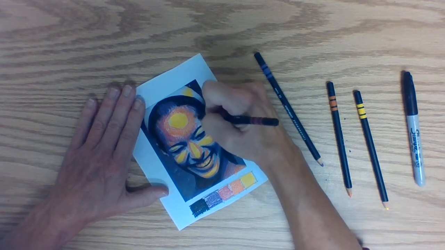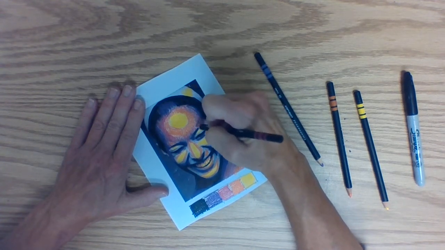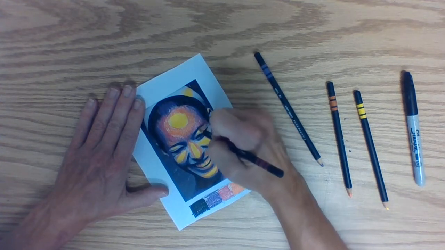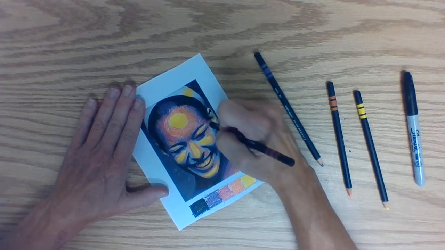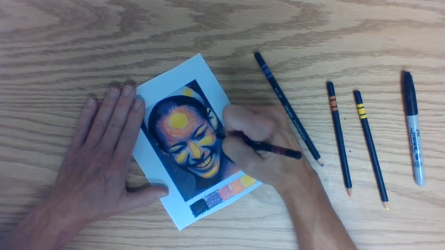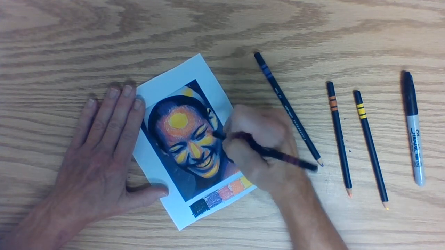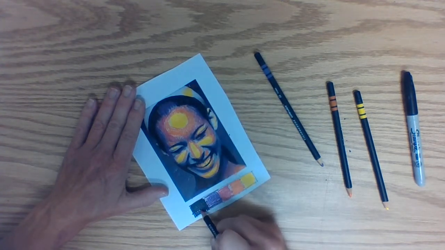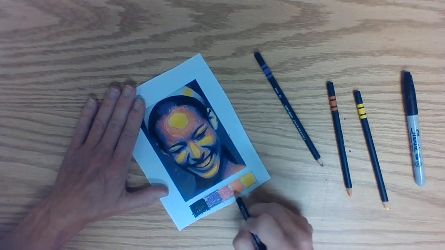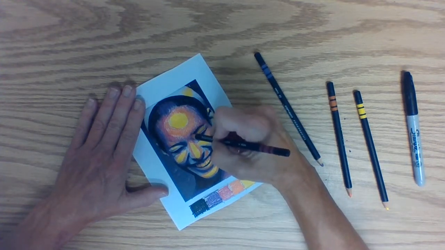So the practice here is us being able to identify what areas are basically darkest, lightest, and middle gray. Darkest, lightest, middle gray, and in between. So basically we want to convert color into value.